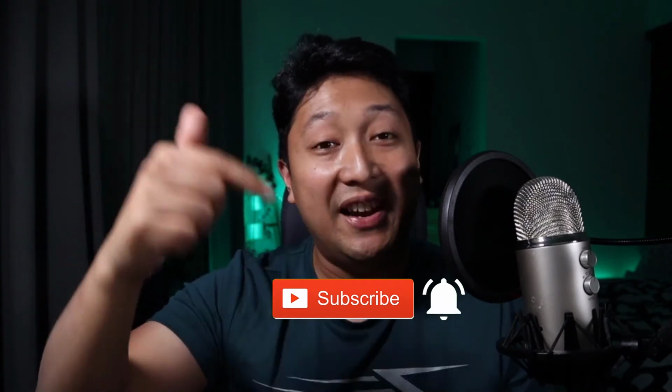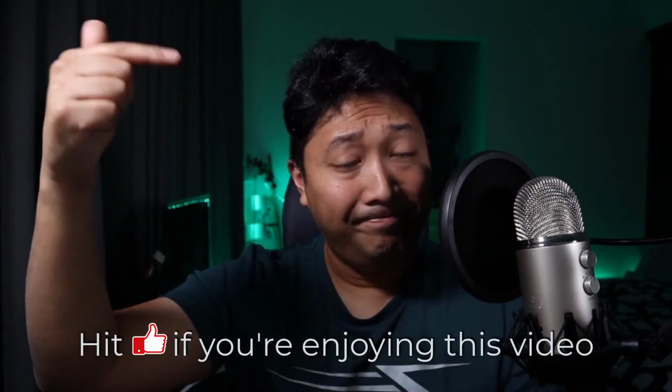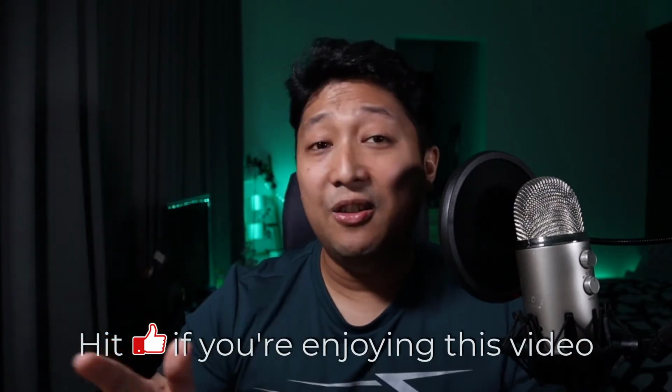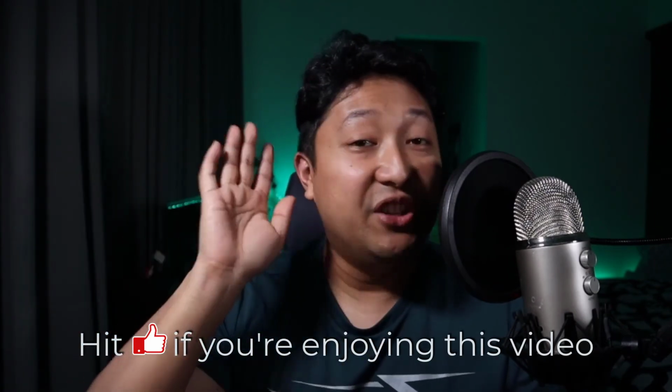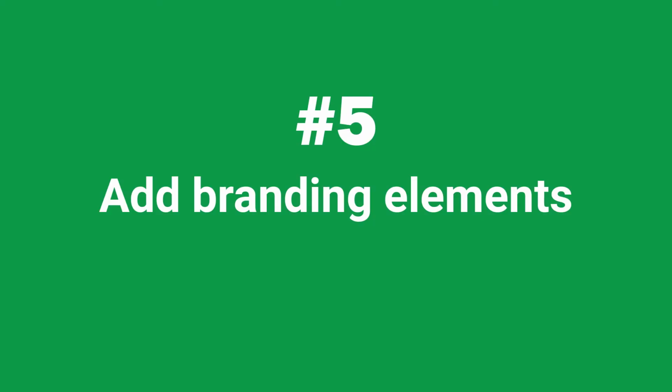Whatever's on screen right now, you should absolutely do this. Apart from that, you can also use outlines and shadows to make it more readable, like this. Yep, whatever's on screen now, just do it. It's really, really good.